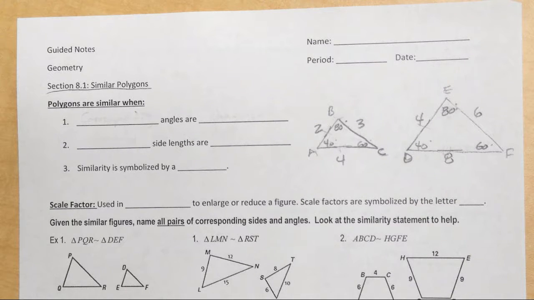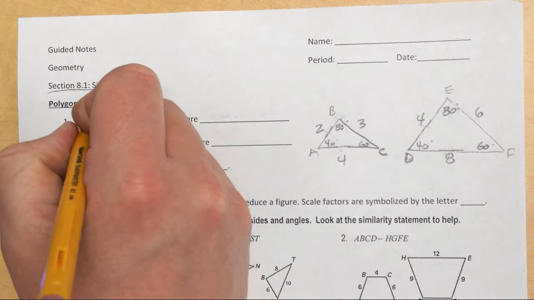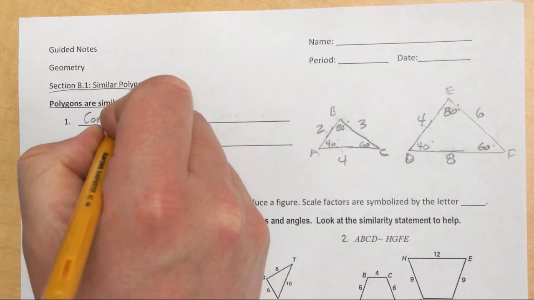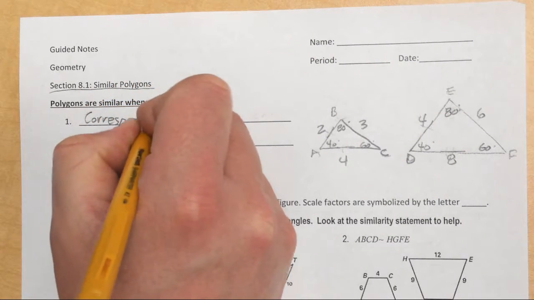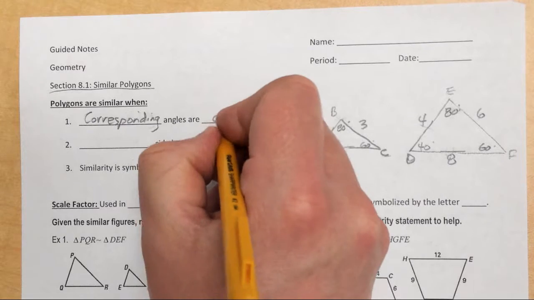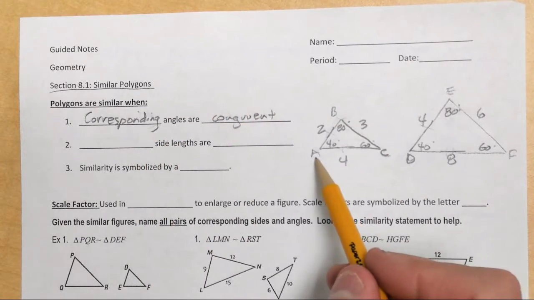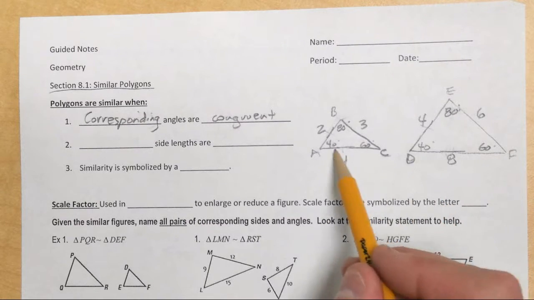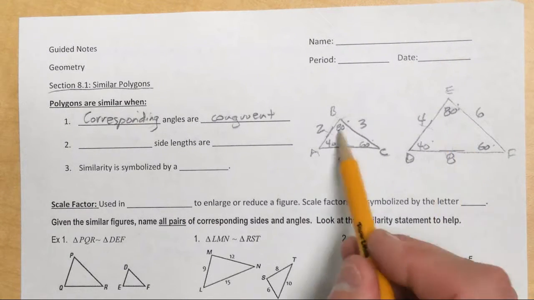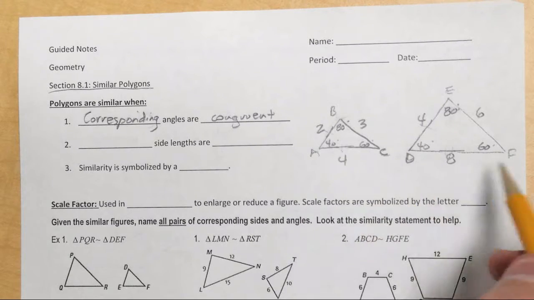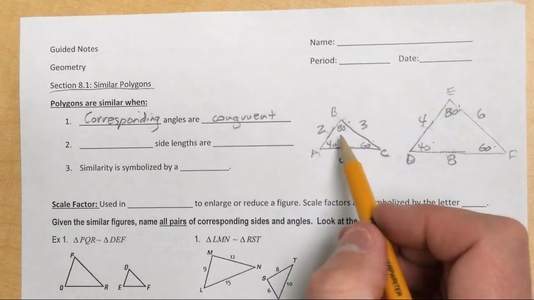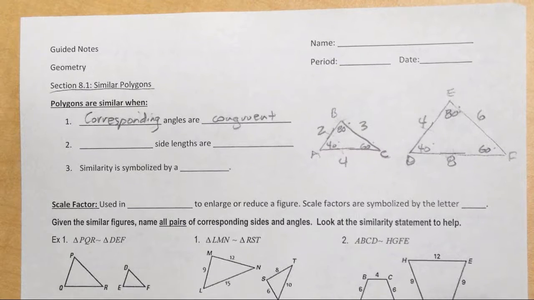There are a couple of properties that polygons need to have to be considered similar. Their corresponding angles are congruent, which means equal. For example, this angle A and this angle D are both 40 degrees. This angle B and E are both 80 degrees. And this angle C and this angle F are 60 degrees. So since the corresponding angles are congruent, these are so far going to be considered similar shapes.